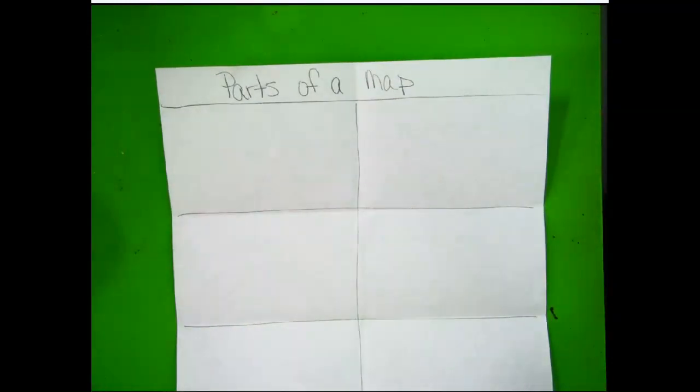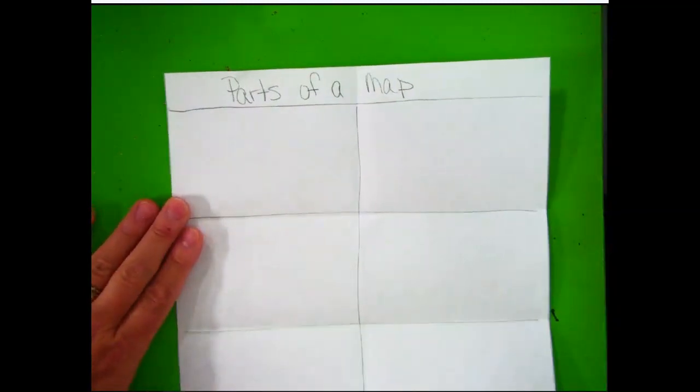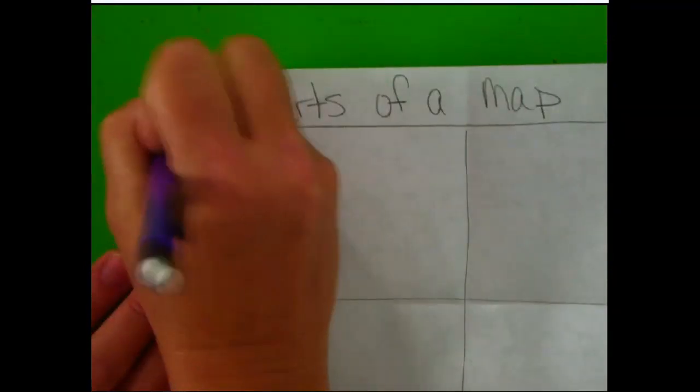So the idea is that we will be taking these notes. We are going to write the word, the definition, and draw a picture. So the first one is going to be cardinal direction. I'm going to zoom in. So number 1 is going to be cardinal direction.